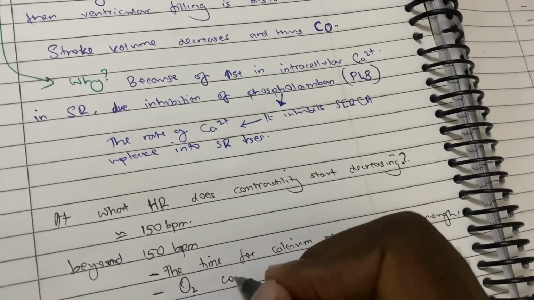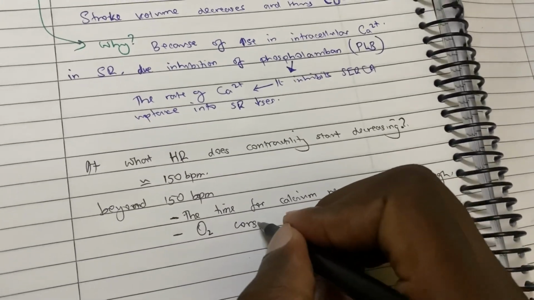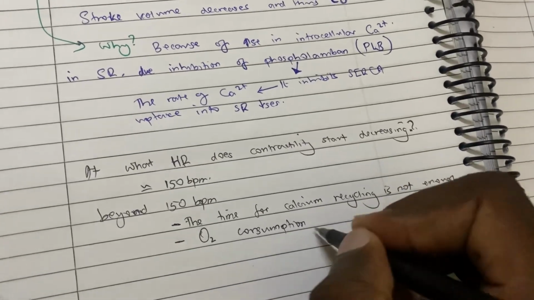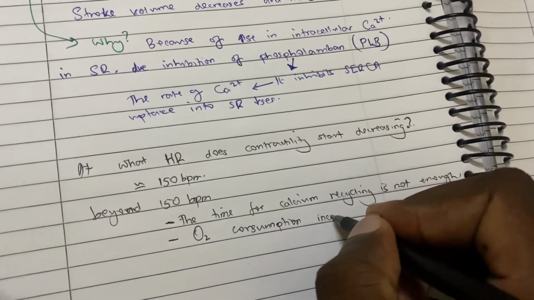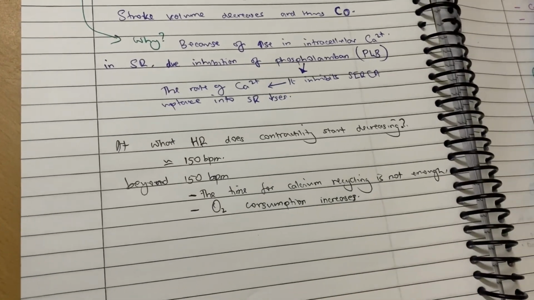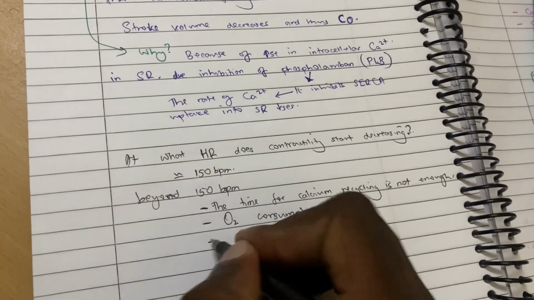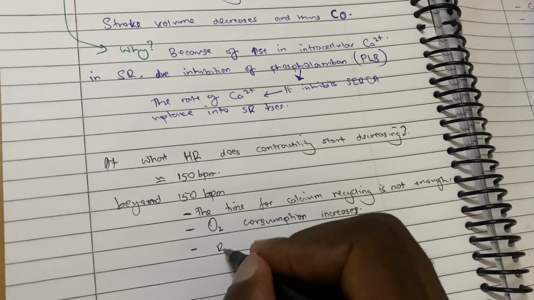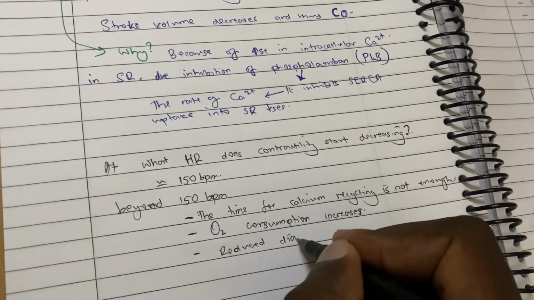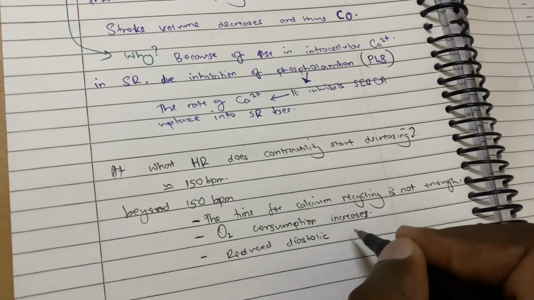O2 consumption increases, coupled with, again, reduced diastolic time.